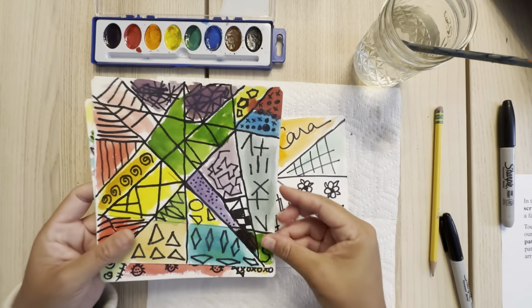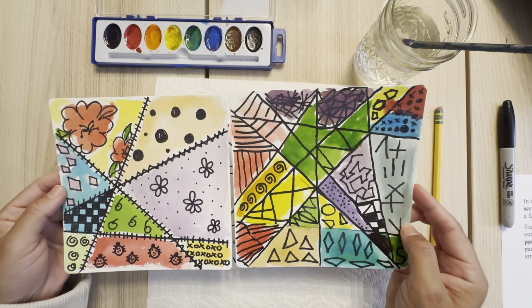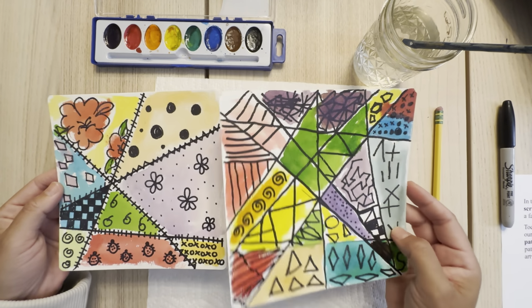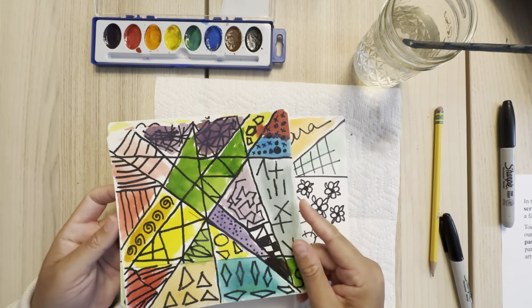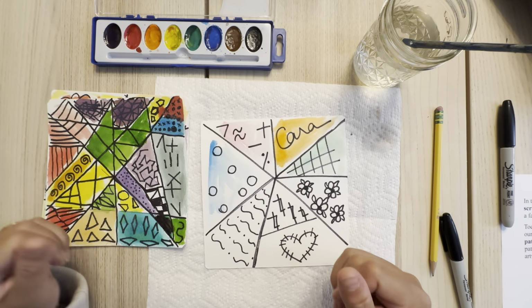But I think the cool thing is that at the end, the whole class will have made a crazy quilt with their individual abstract pieces. So that is the project for all classes.